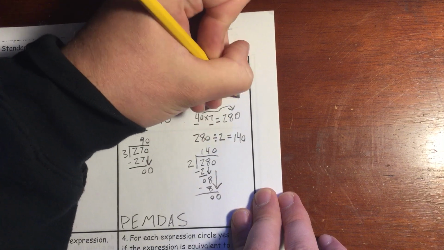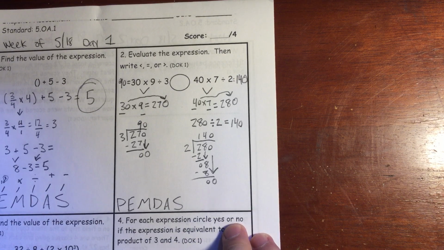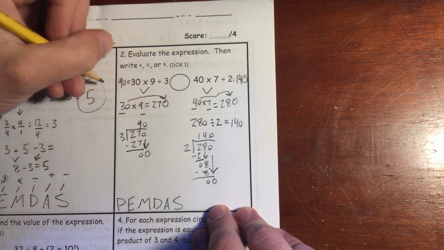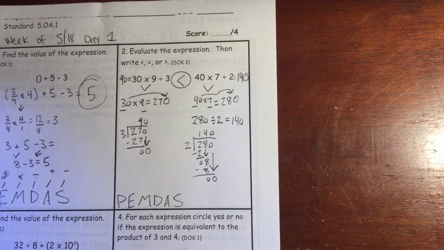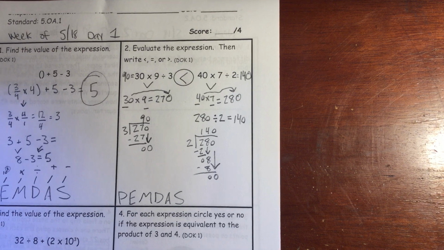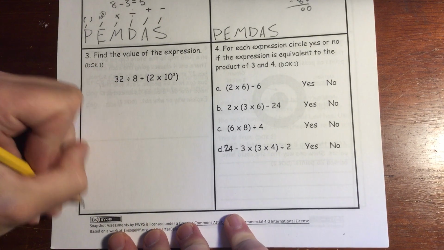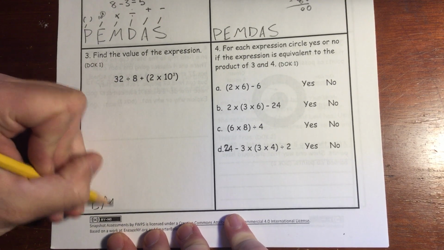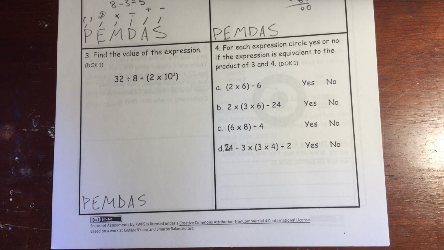And so this whole thing all the way written out, okay, 40 times 7 divided by 2 is going to be equal to 140. And so I know that 140 is greater than 90. So if we were to read that out, 30 times 9 divided by 3 is less than 40 times 7 divided by 2, okay? And so we are going to keep on moving. We're going to keep trucking, and I'm going to rewrite PEMDAS down here: parentheses, exponent, multiplication, division, addition, subtraction. Excuse me. And we're going to get going.